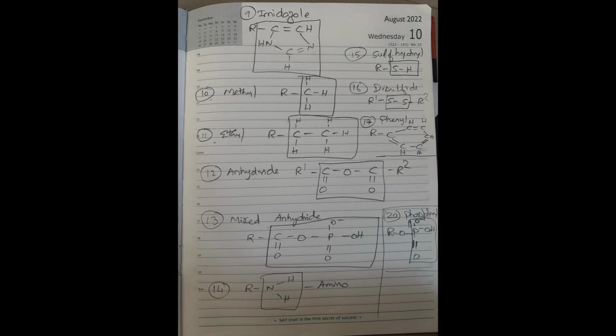And phosphoryl group means R O P double bond O, and on top we have O minus, and on this side OH, that is PO3. We usually call it PO3 because three oxygen atoms are there. If this is the case, we call that phosphoryl. And phenyl group, number 17. The phenyl group is a benzene ring, which is explained in detail elsewhere. If R is linked to a benzene ring, we call that a phenyl group.